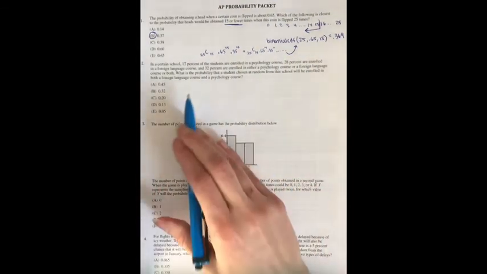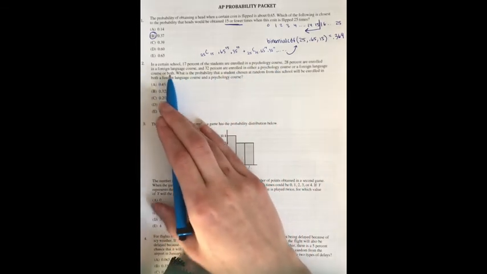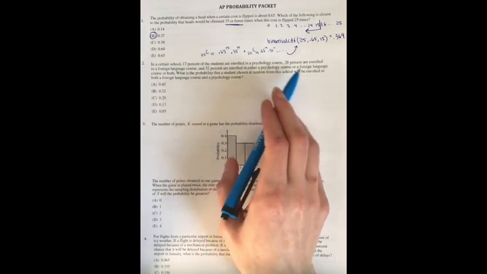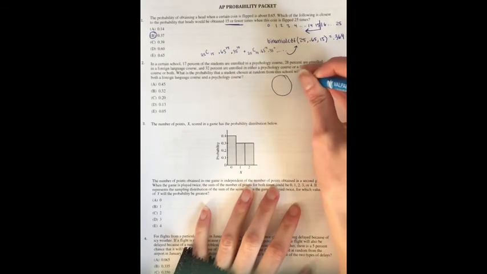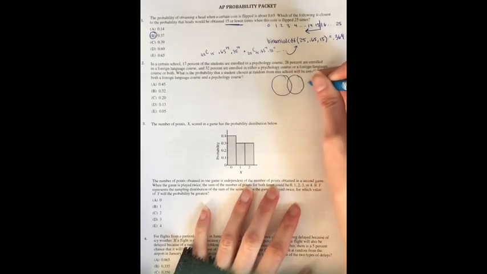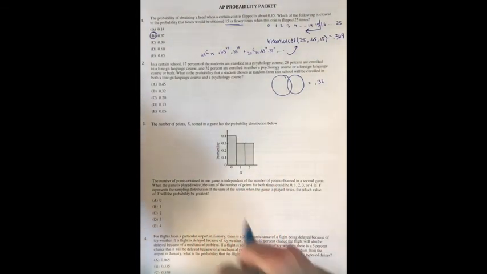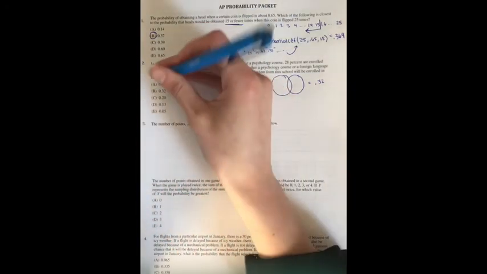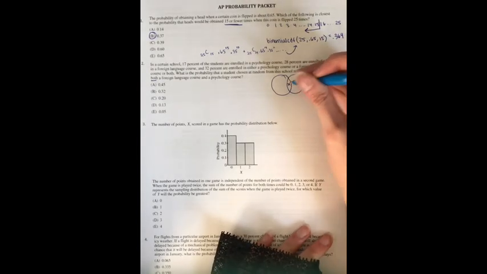Okay. In a certain school, 17% of the students are enrolled in psychology, 28% are in foreign language, and 32% are in either psychology or foreign language or both. So this has overlap. And when I add all three of these up, I get 32. What is the probability that a student chosen at random will be enrolled in both a foreign language and a psychology course? So I don't know what this is. So you have two options.